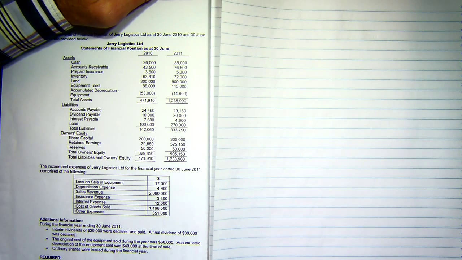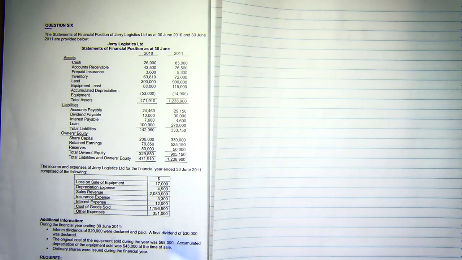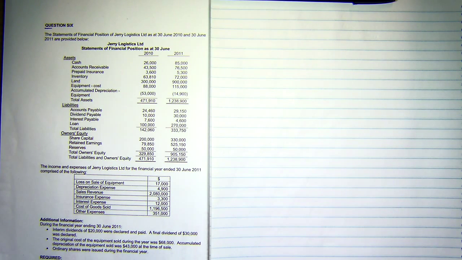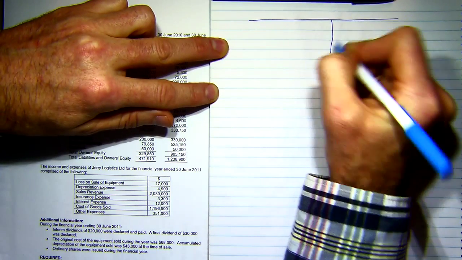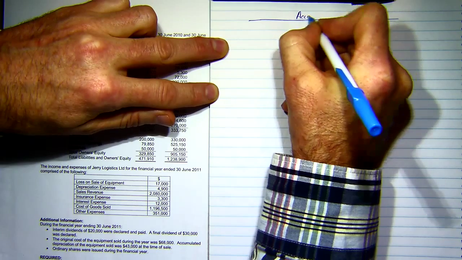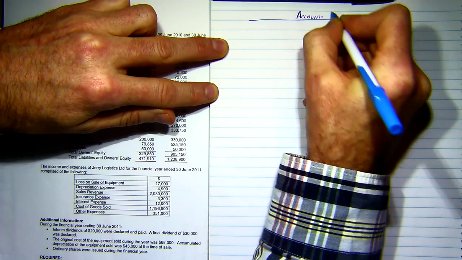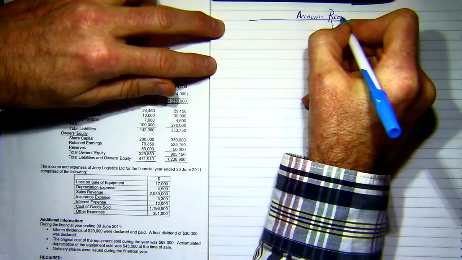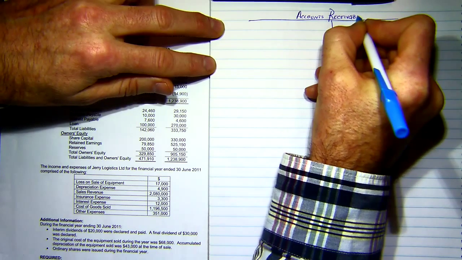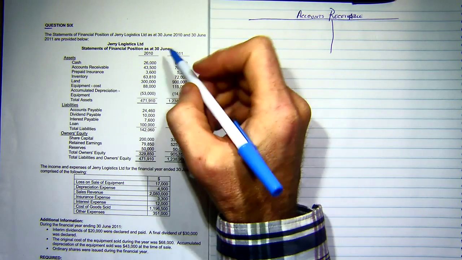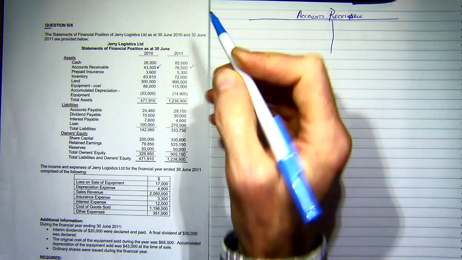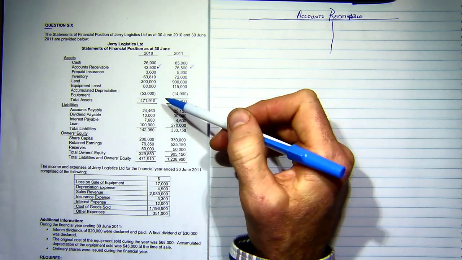And the first thing I'm going to do is look at my accounts receivable, because I want to try and find my cash flow from my sales. So let's go. I'm just going to do this through T accounts, and my first is accounts receivable. Now if I look at my accounts receivable, I know what my opening and my closing balances are. Now I just have to try and pick where my movements are.